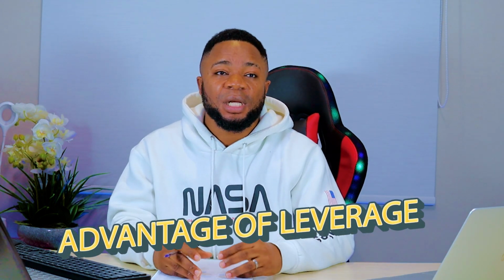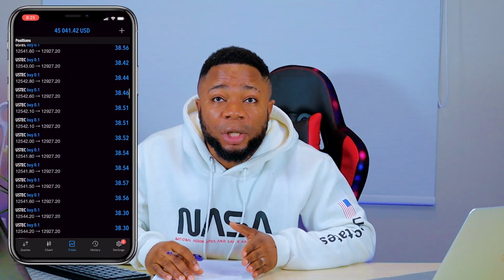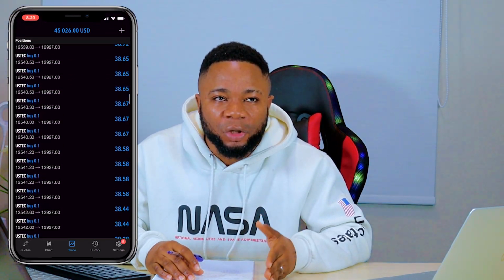All right, so one important point why you see me going in with smaller lot sizes sometimes is because I want to use the advantage of leverage. Because I know even if at the end of the day I'm having 200 trades of 0.1 lot size, 0.1 lot size times 200, that is 20 lot size. That 20 lot size, if I'm trading even on a $1,000 or a $2,000 account with a leverage of 1:500, it will still allow me to open the trade.